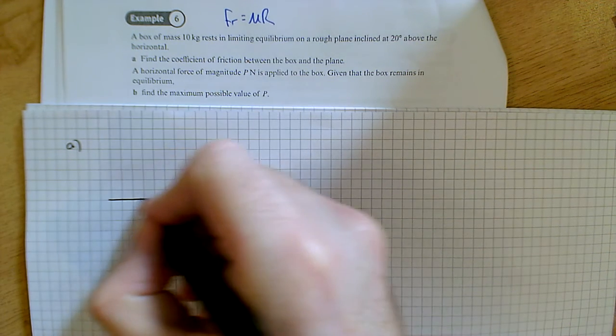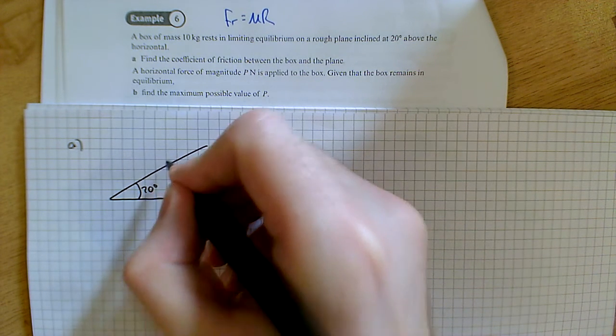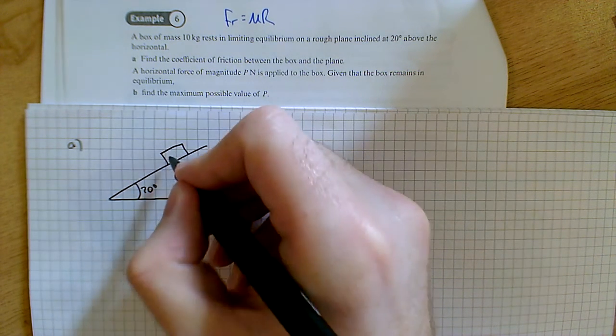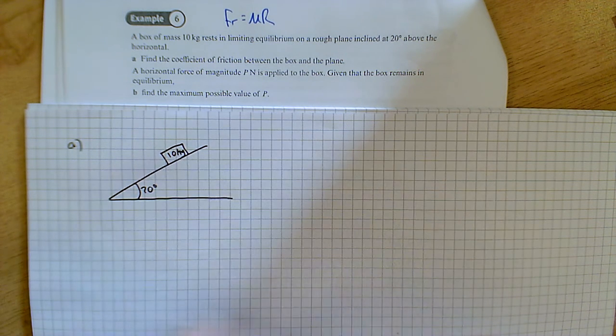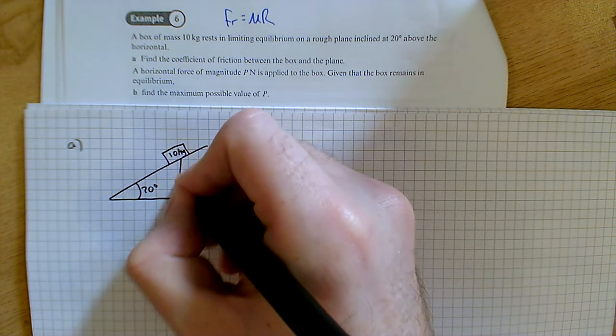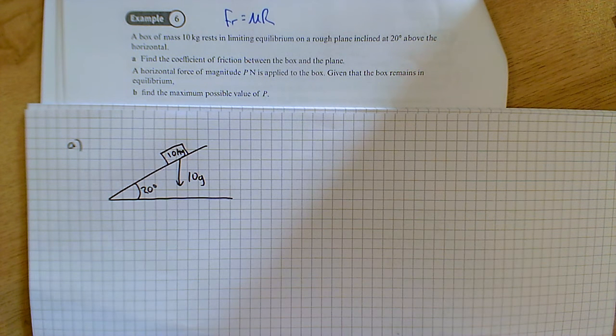And it's an inclined plane, 20 degrees to the horizontal. So let's draw that out. Here's our incline, 20 degrees. We've got an object, it's 10 kilograms at rest. And so we must have a weight pulling it down of 10g. And it says there's no other forces, right?